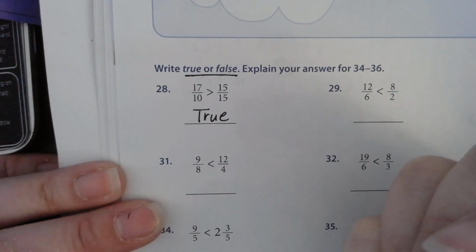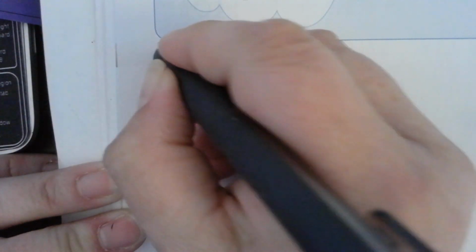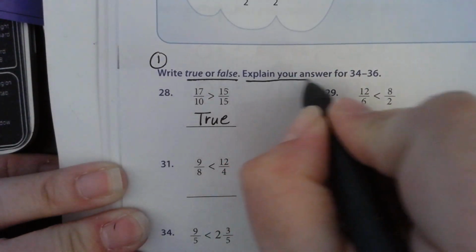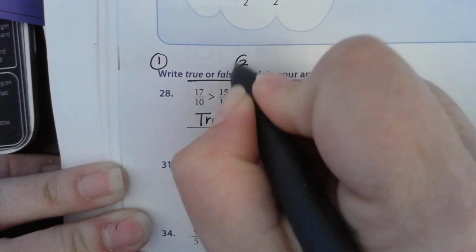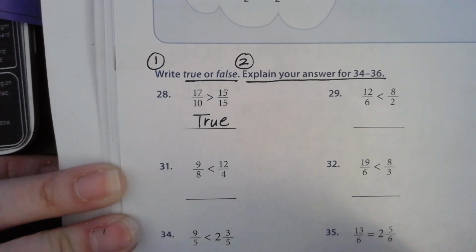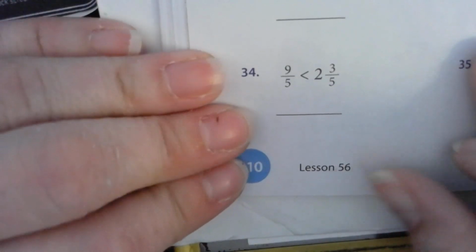Wait, do we have to explain it? Now, hang on one second, buddy. We're going to do one. That's step 1. But if you look at the next line, here's step 2 of your instructions. It says explain your answer for 34 through 36. So let's take a look at 34 and talk about what it means to explain these, because we don't want to make it too complicated.